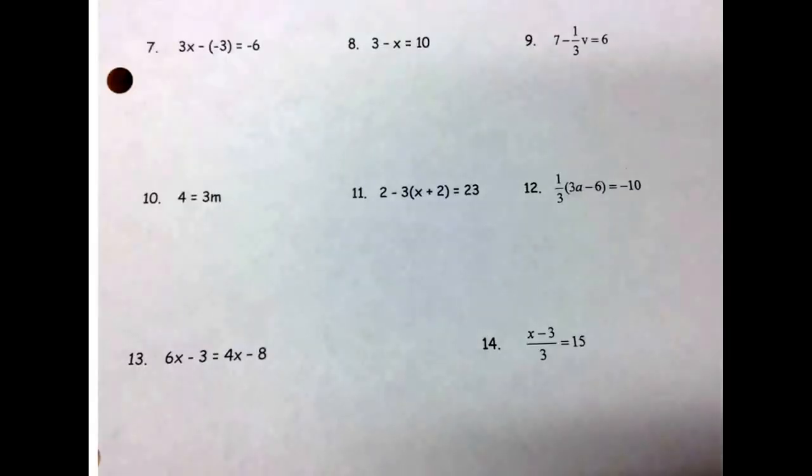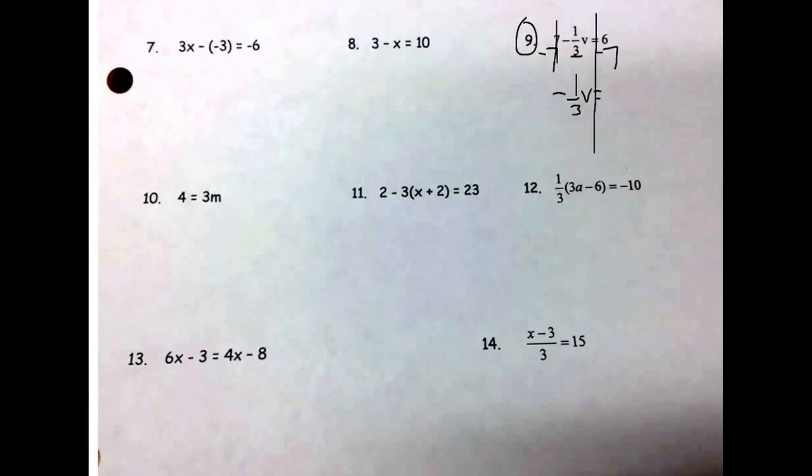The next problem we're going to do is number 9. We draw our line down. We usually leave the variable alone to start, so we're going to deal with this 7 over here. That is a positive 7, so we subtract 7 from both sides. The 7's cancel. I bring down my negative 1/3 v equals 6 minus 7 is negative 1.